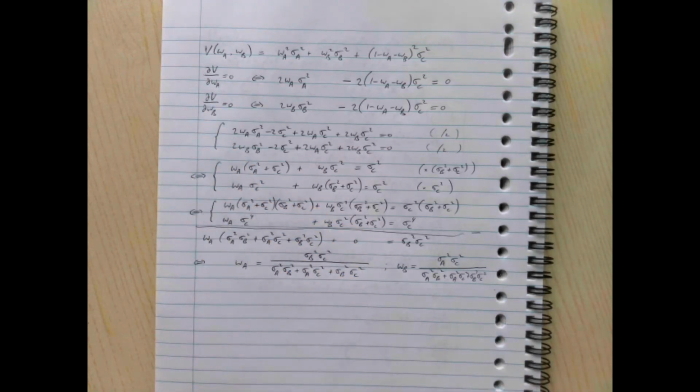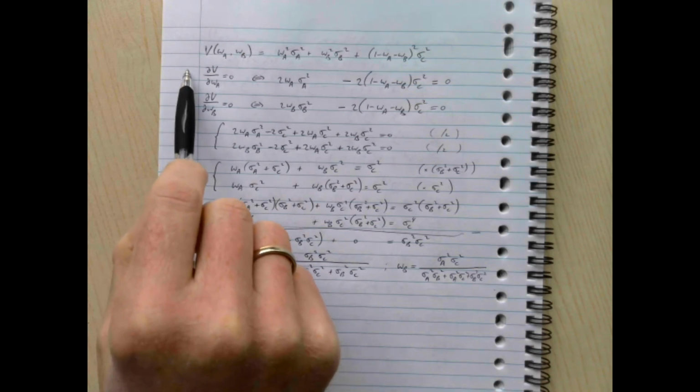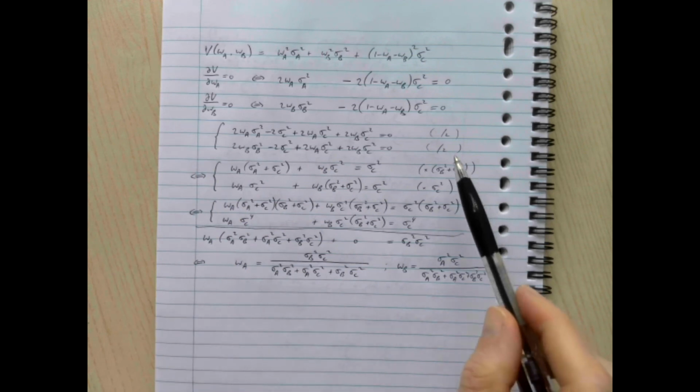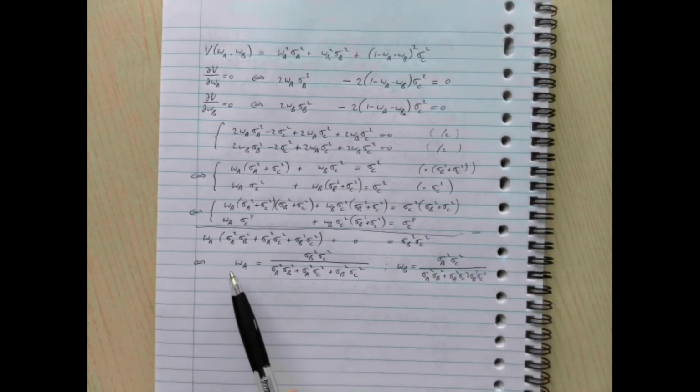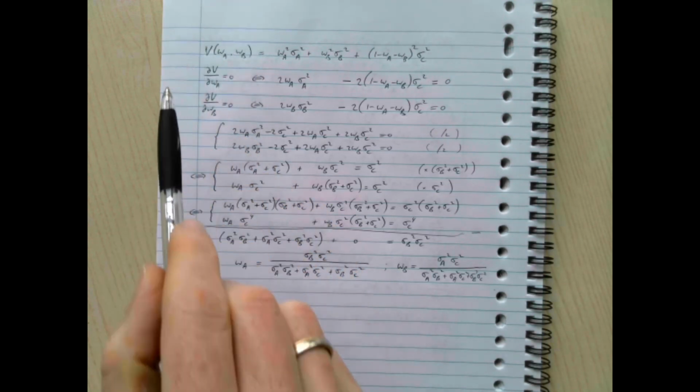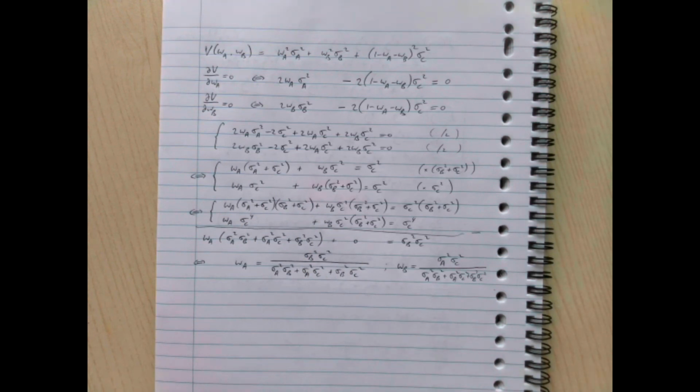That's what we wanted: a pair, WA, WB, which solves both first order conditions at the same time. That's what we've been doing here. So this combination of WA and WB is going to be a stationary point of this variance function because it solves the two first order conditions. We are given that there is an interior minimum, so this is the only stationary point that we found, so this must be that interior minimum.